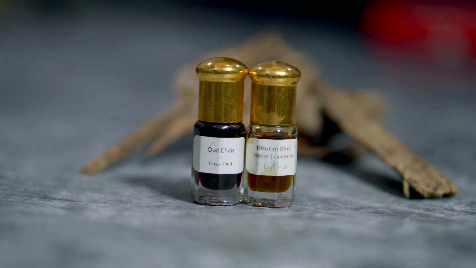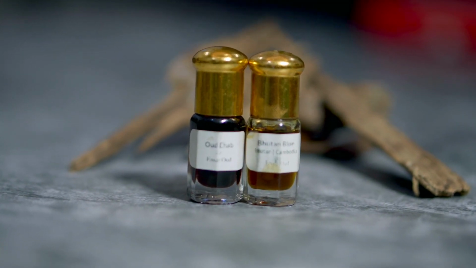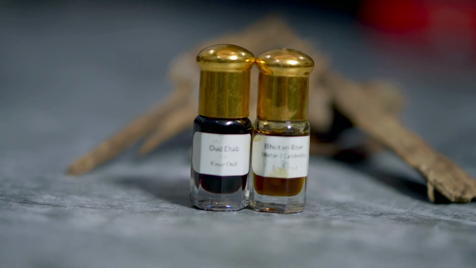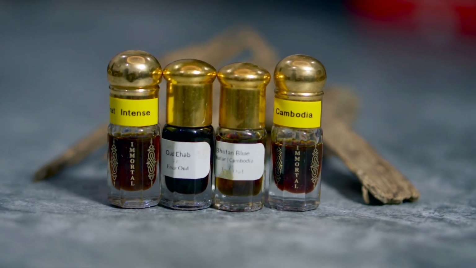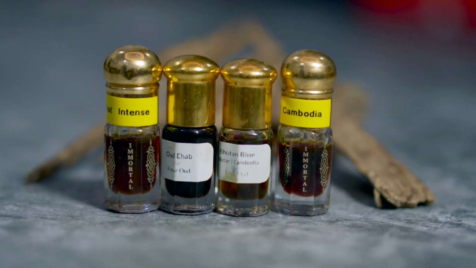Some of the best Southeast Asian oud I have tried is from Ensar Oud. I own a couple of others from that house, but they are very, very expensive. Now this house does the same quality at 1/10 the price in my opinion. So if you're looking for Trat oud, Cambodian oud, things like that, then look to Immortal Oud.